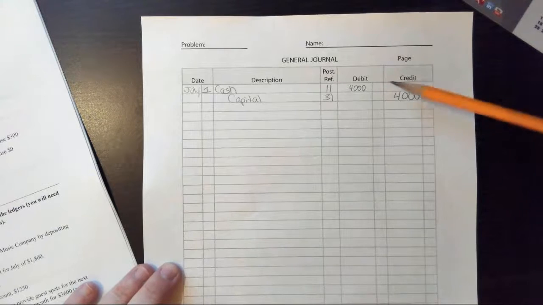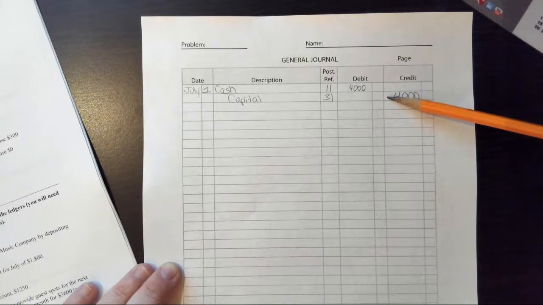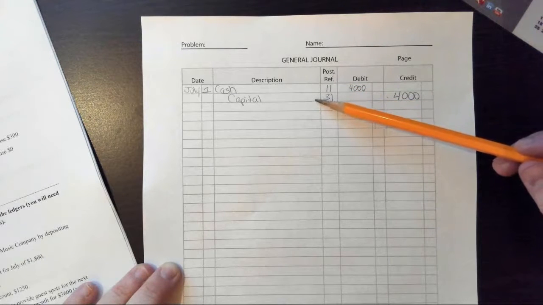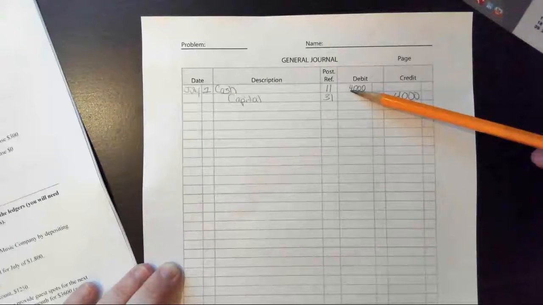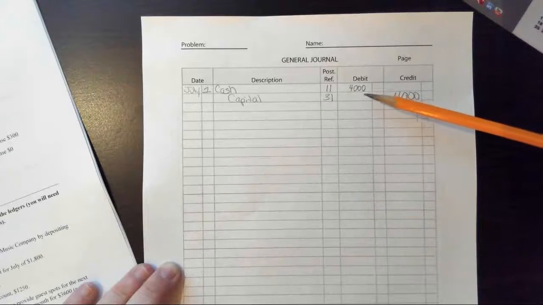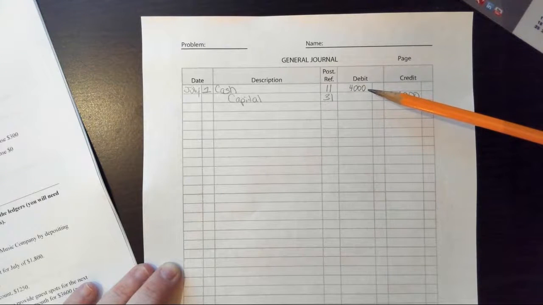Now, we have increased the cash account. We have increased the capital account. This is an asset. This is an equity. Assets increase with a debit. Capital increases with a credit. So when I post this $4,000 debit to the cash account, I'm going to add it to the balance.